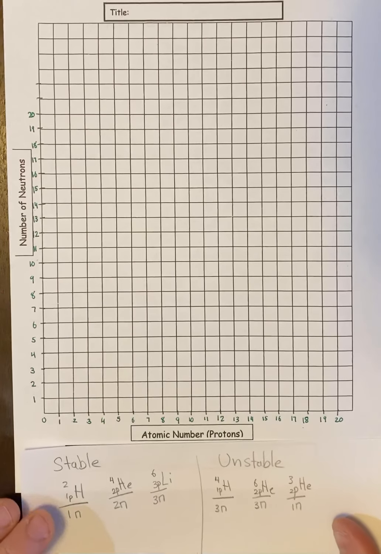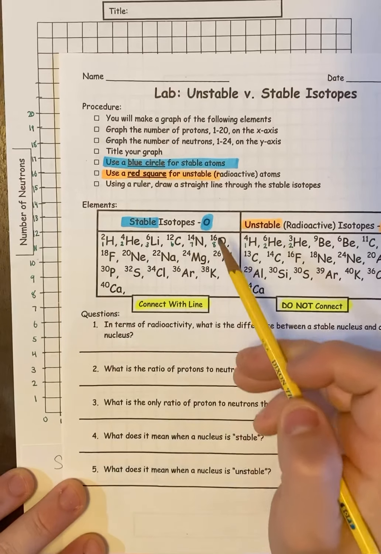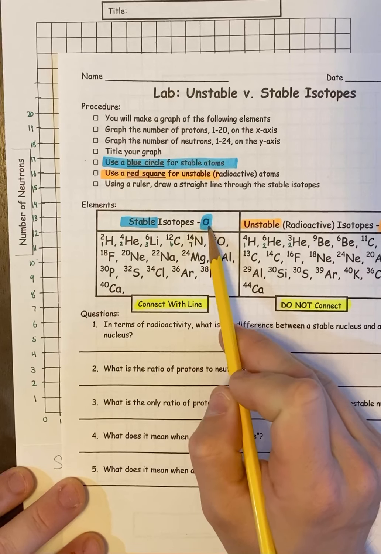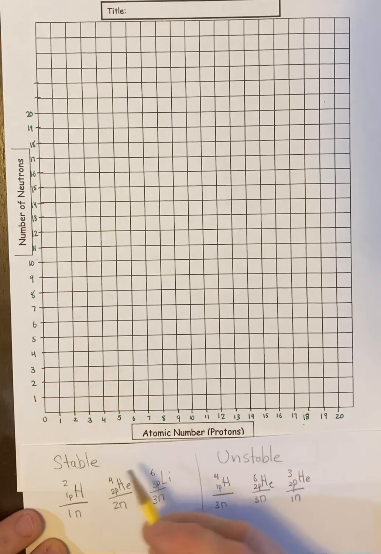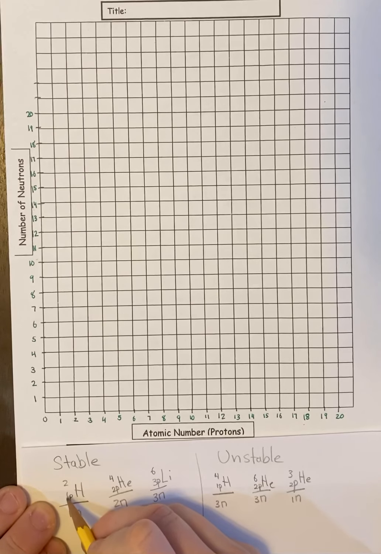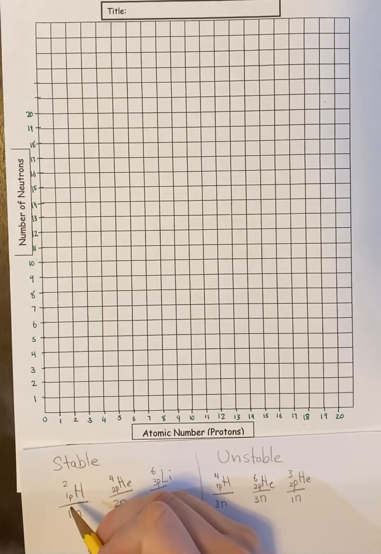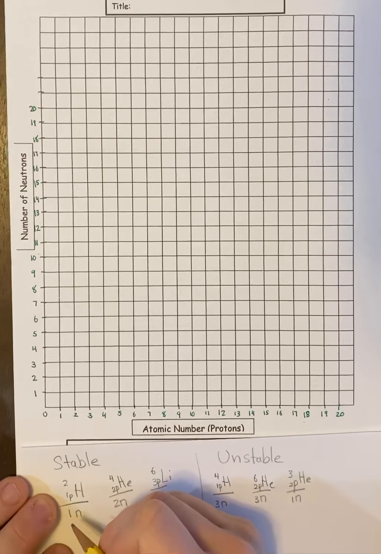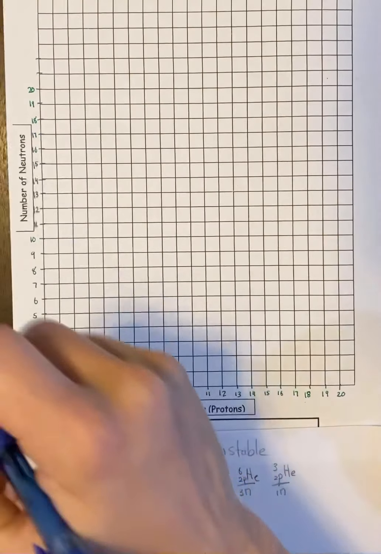Okay. And so the first one, if you go back to the original, it says we are going to represent the stables with a blue circle and the unstables with a red square. So for the stable, we'll use blue circles. We're going to graph protons, neutrons, and then label it. So 1p, 1n, that's going to put us right here. Let me get blue.